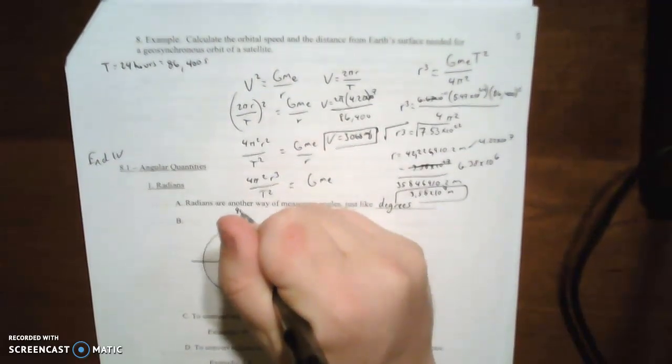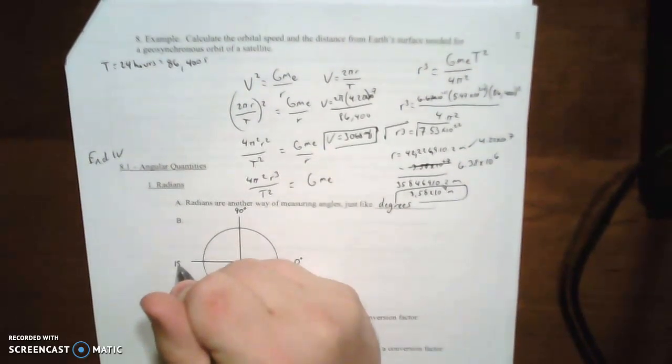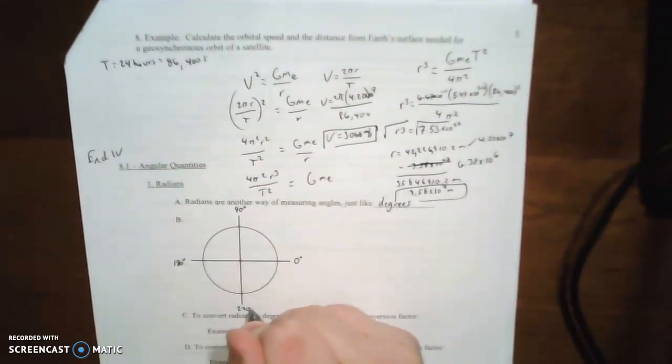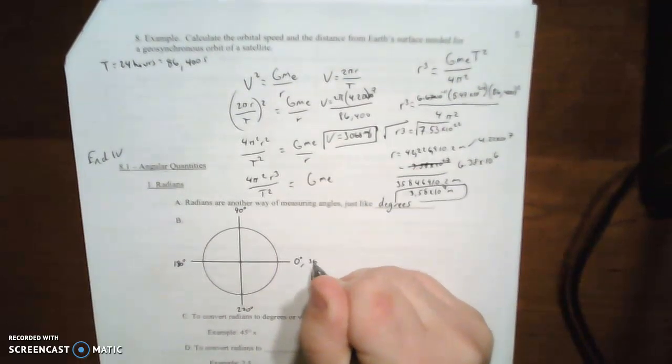This would be 90. We're at 180 over here. 270. And then we're back to 360. Radians are just another way to label this, and they'll give us some advantages around some of these other areas as we go.